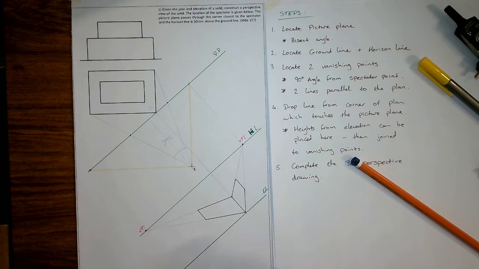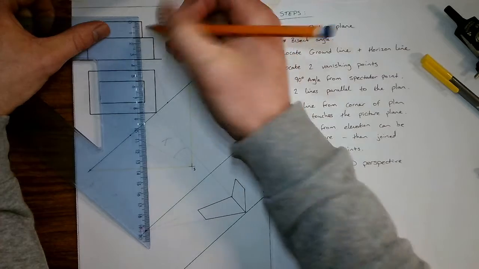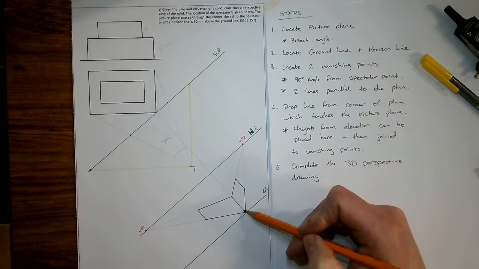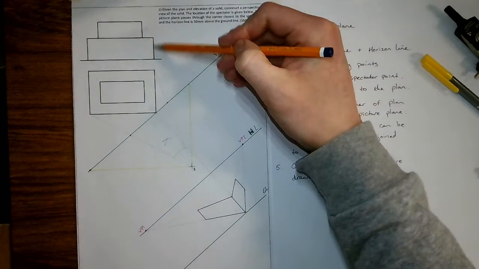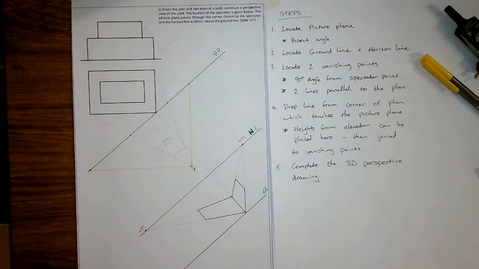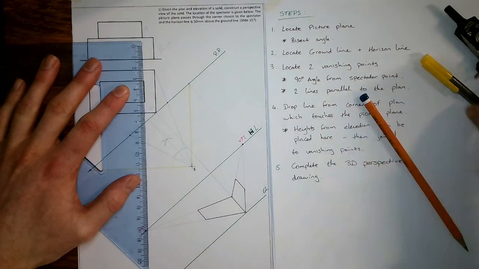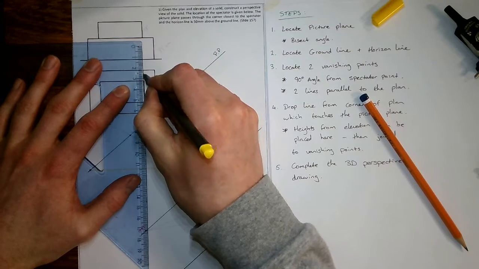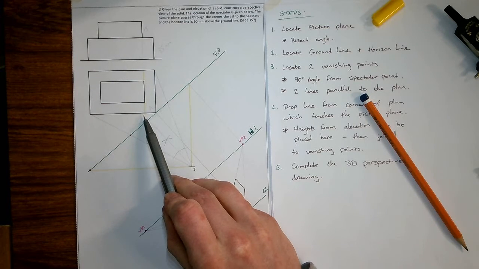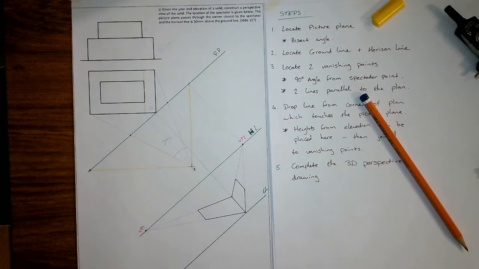Now, the overall height for the top object is 15 millimeters above that, in other words, 35 millimeters altogether. Because it's not in line with this point or this line here, we need to find a point here so that we can take our height line across. In my plan I can extend this line. If I extend that point there to meet the sides, I get a point on the edge. I can then join that back to the spectator.